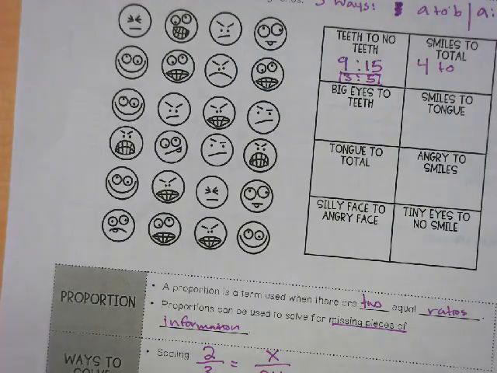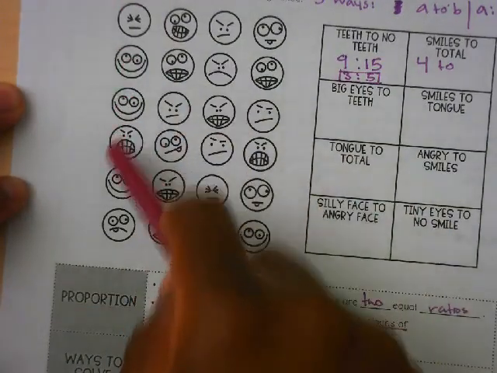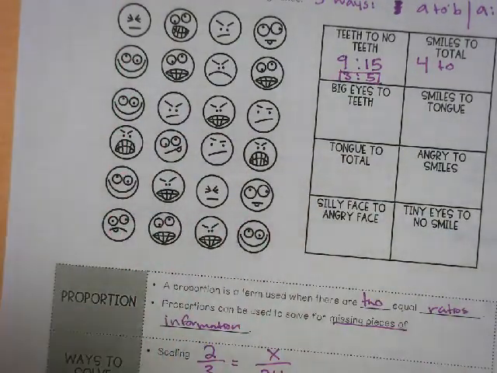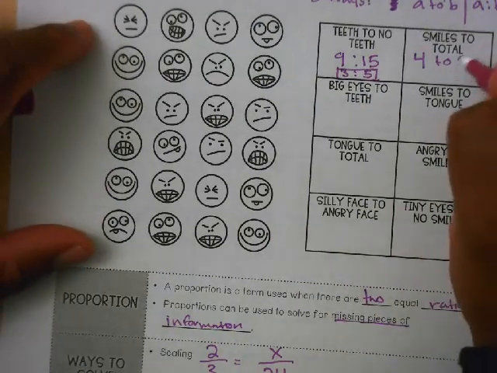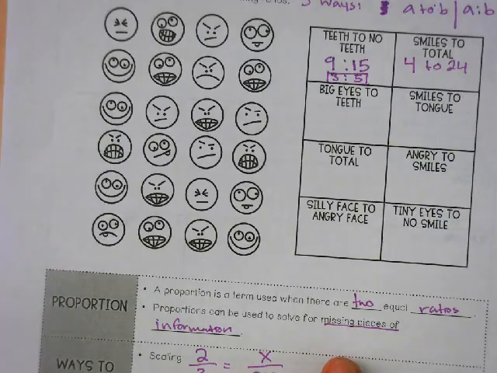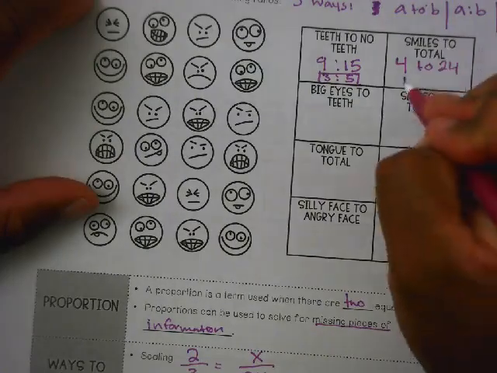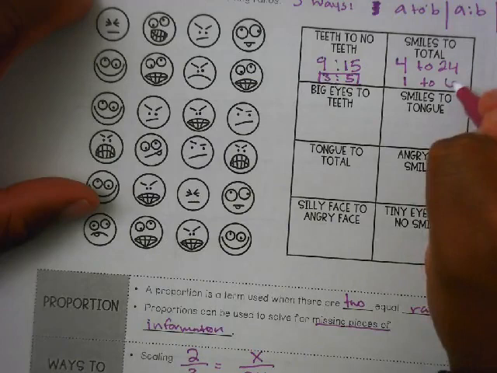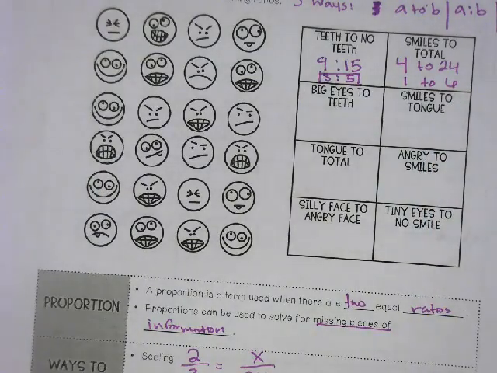How many are total? So we have 1, 2, 3, 4, 5, 6, and then 1, 2, 3, 4, so 24. So 4 to 24. Can I simplify this? Yes, 4 goes into 4 one time, into 24 six times. So it should be 1 to 6.